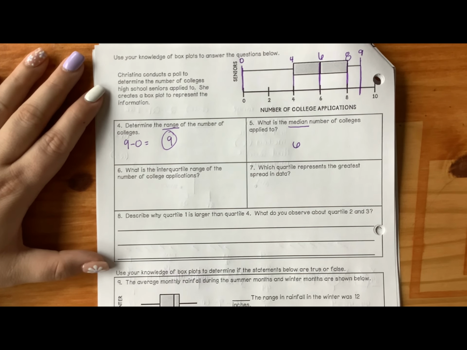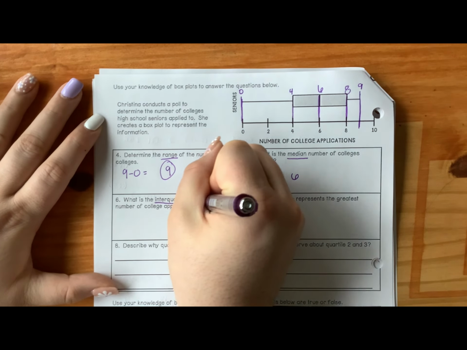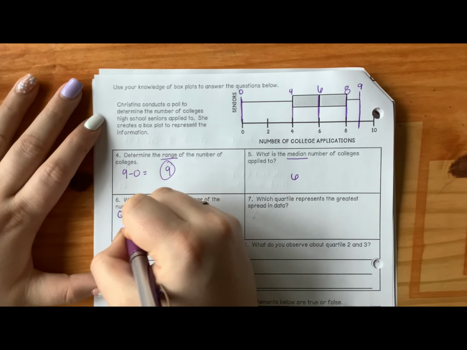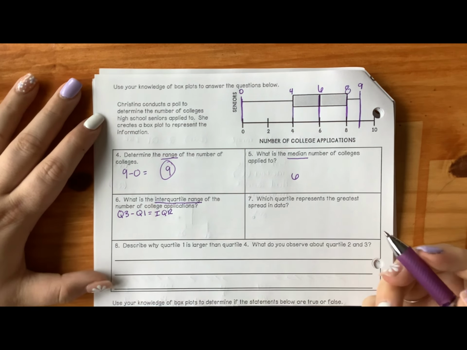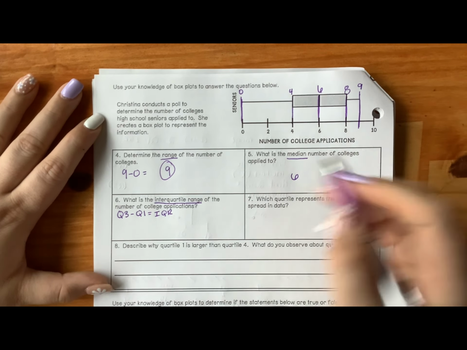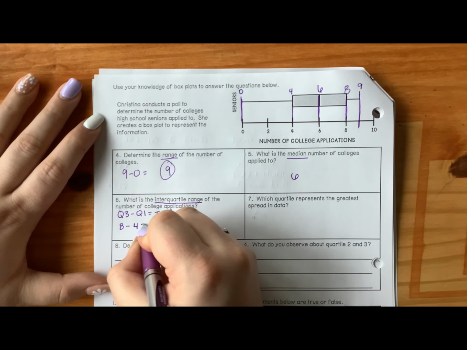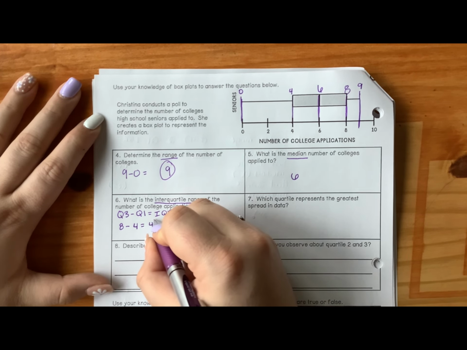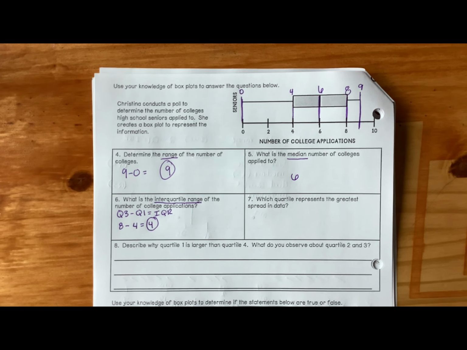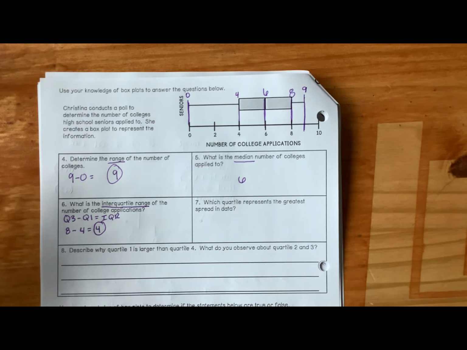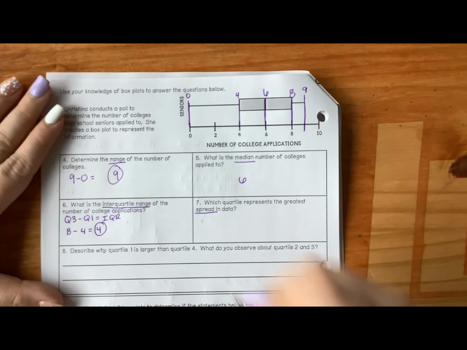Number 6, what is the interquartile range of the number of colleges? Interquartile range is Q3 minus Q1 equals IQR. So we're going to plug in our numbers that we know. Q3 is 8. Q1 is 4. 8 minus 4 is 4. So 4 is our answer. 4 is our interquartile range. Okay, and then number 7. Which quartile represents the greatest spread in data? Spread means gap.